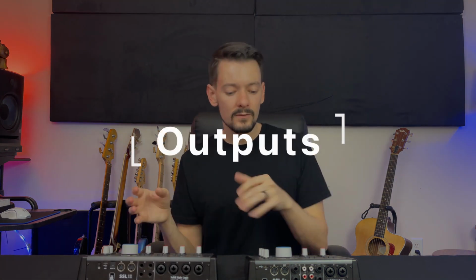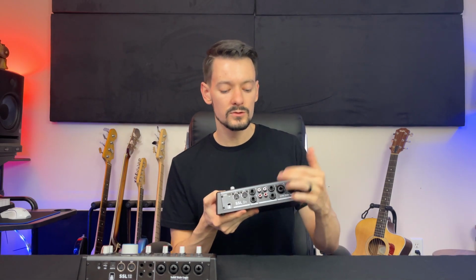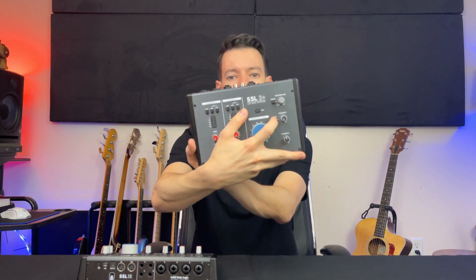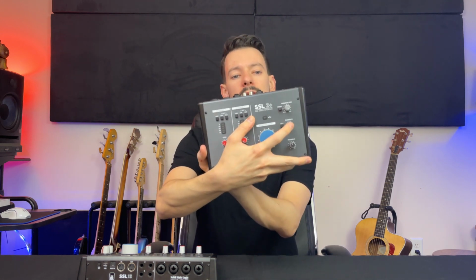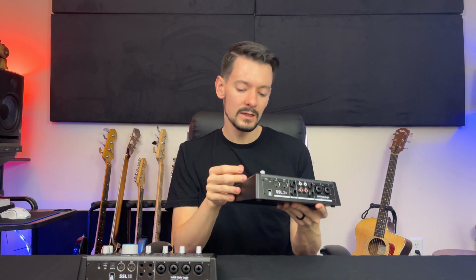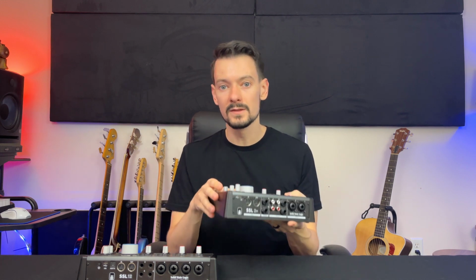For outputs and headphones, the SSL 12 outputs 1 and 2 are like your main speaker outs. They can be 1/4 inch or RCA, and then 3 and 4 can only be those RCA plugs. You also have 2 headphone outs, and then there's a button on the front, I hope you can see it, that actually lets the headphones be the 3 and 4 mix instead of the 1 and 2 mix. So if you want to set up 2 independent headphone mixes, you can do that on this interface.